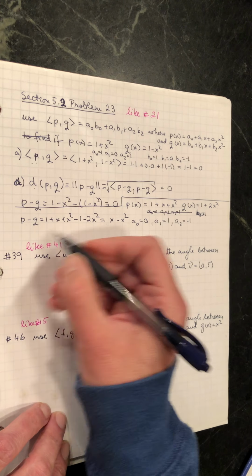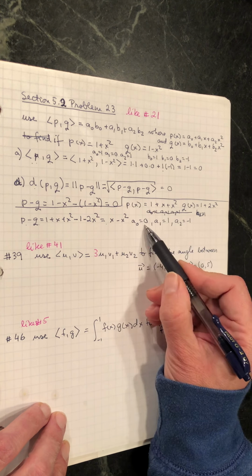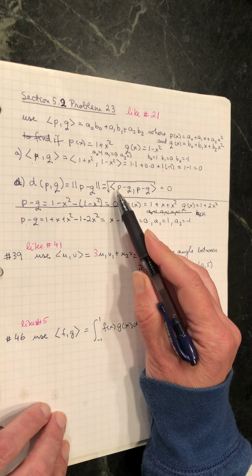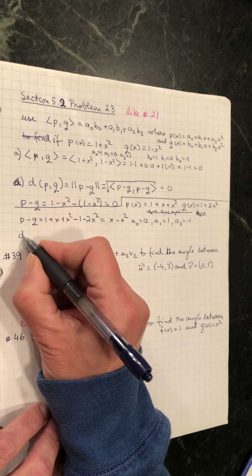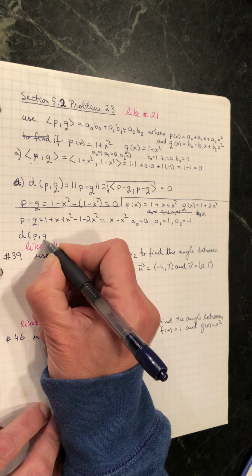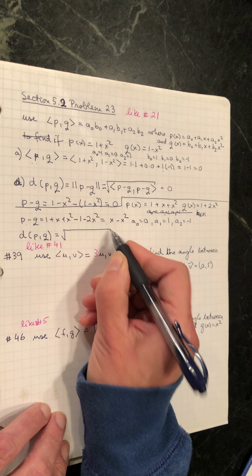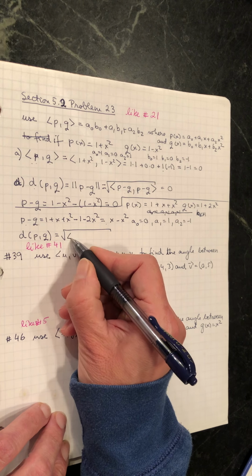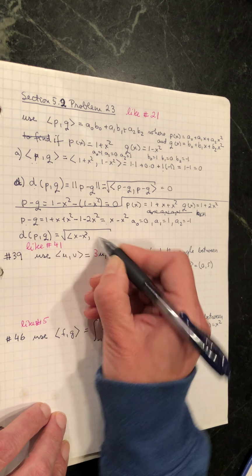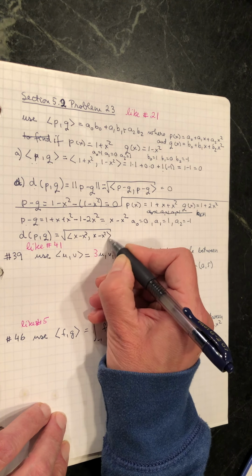So now we're going to find the inner product of this with itself and then take the square root of it. So we're going to say the distance between these p and q is going to be the square root of the product of x minus x squared with x minus x squared.